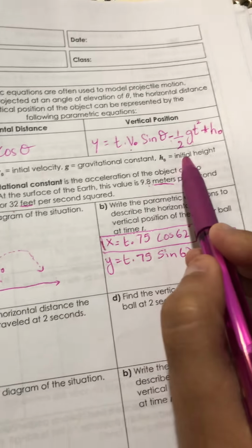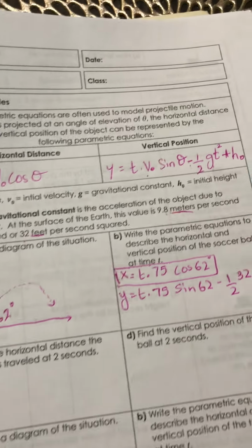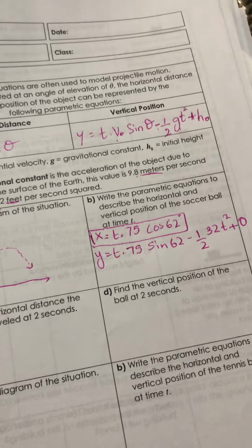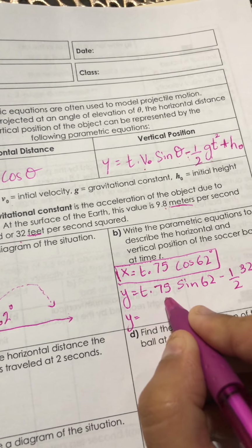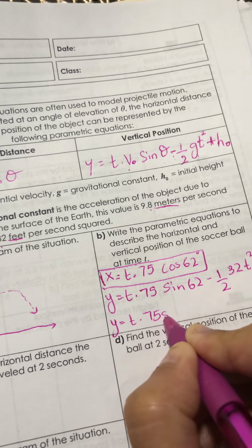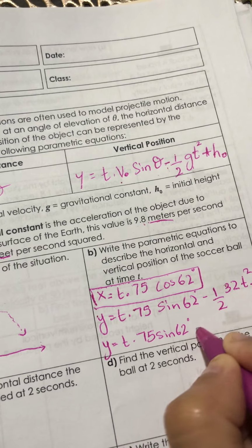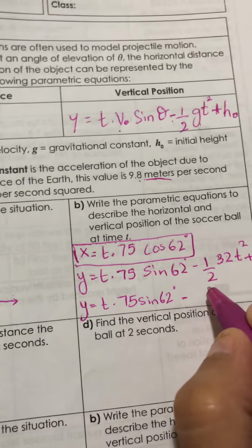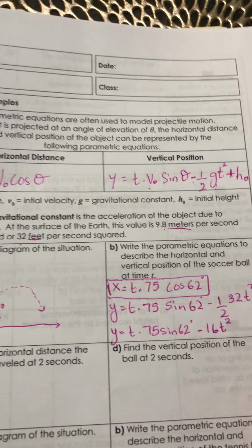H naught is the initial height. The initial height was 0 because it was kicked from the ground. Now simplify, we get y equals t times 75 sine 62 degrees minus 32 times 1/2 is 16 t squared plus 0.